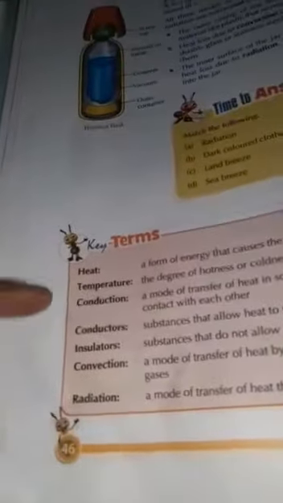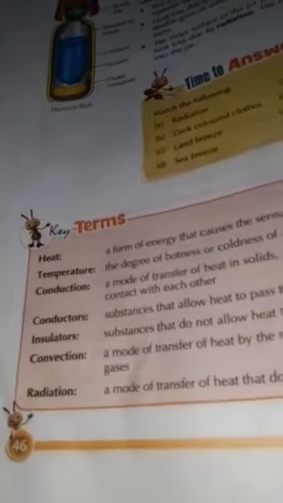Now these terms, you have to memorize. These terms are very important. And you have to do this one. This is homework I am giving. If you don't do it, then in the next class I will give the answers. Okay, this is for your homework.